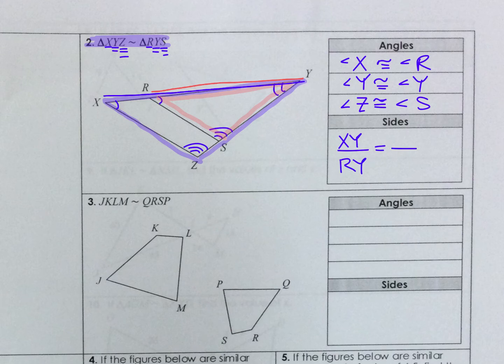All right, and then I'm going to say YZ will have proportionate sides to YS. And then the last one, ZX, will have proportionate sides to SR.